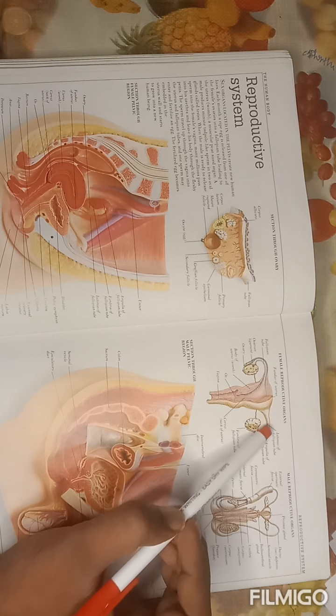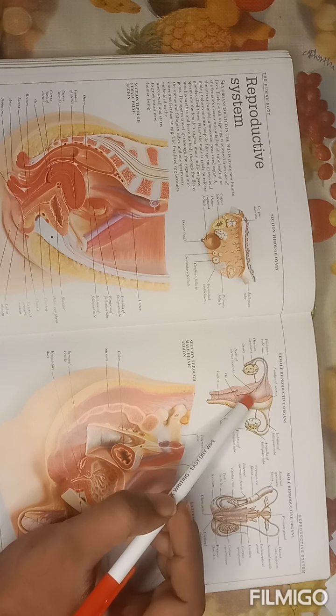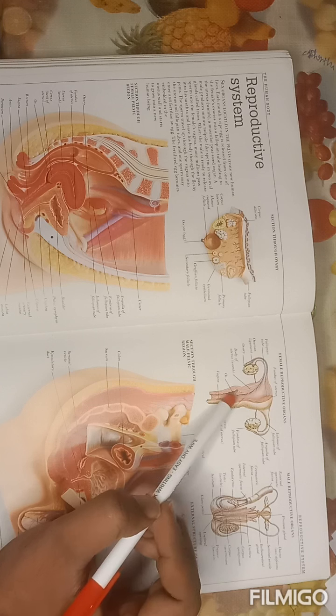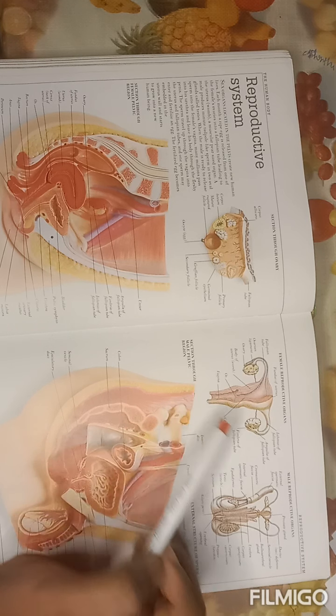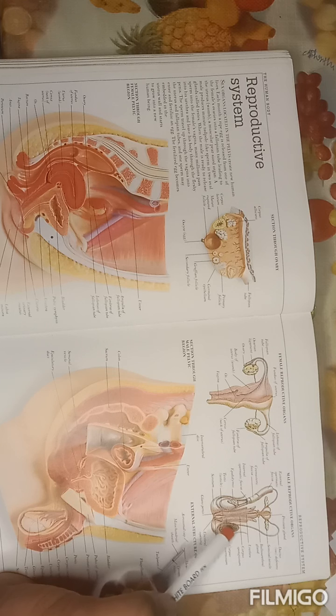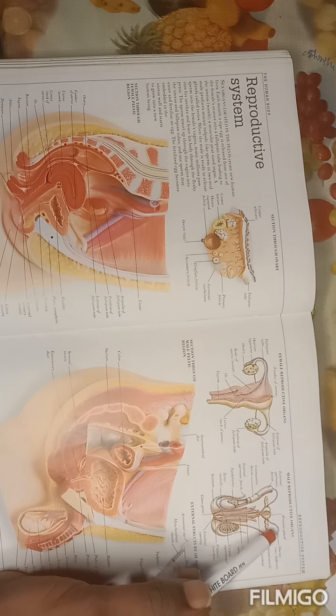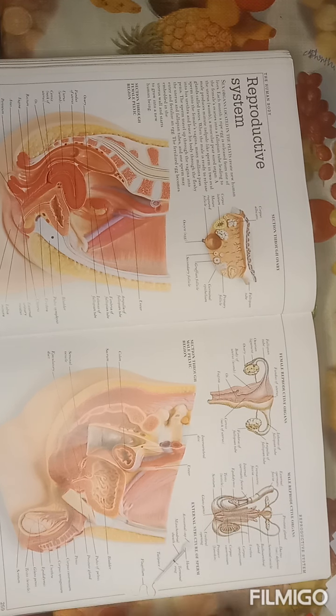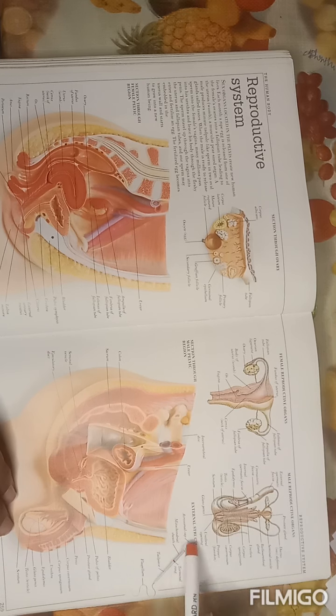Simultaneously the divisions happen, and the fetus grows here. Once the fetus grows, it comes out with parturition. And this is the male reproductive system. Here the sperms are produced and conducted through the vas deferens and come out through the penis, and this is the structure of a sperm.